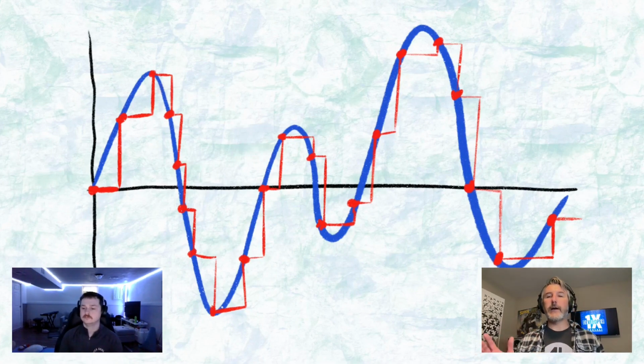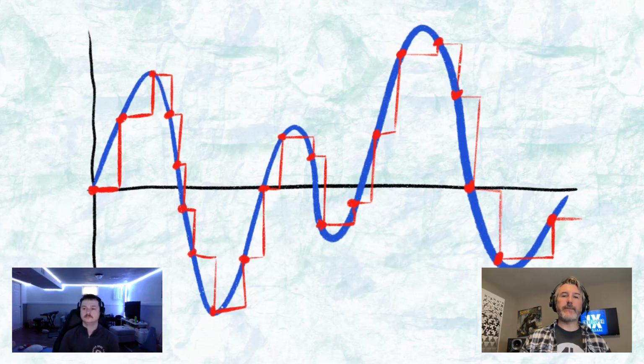If you look in your DAW at the sampling rate options, you can see that the options are something like 44,000, 48,000. That's how many times per second the continuous waveform, the analog waveform, is being read and sampled.